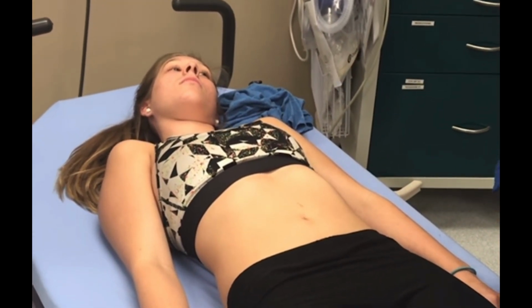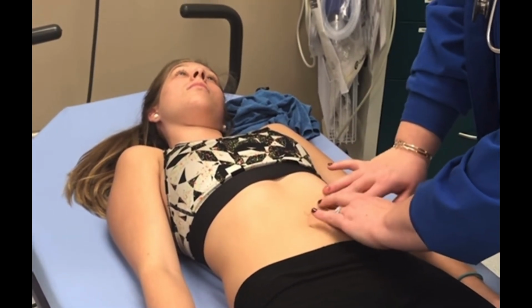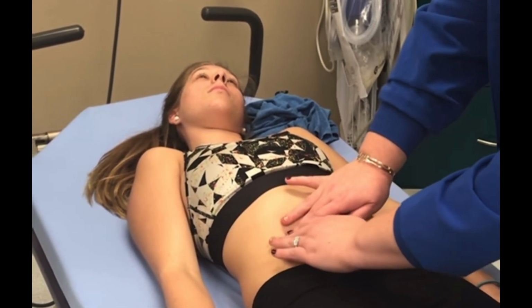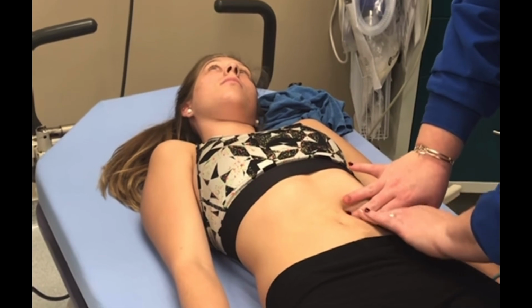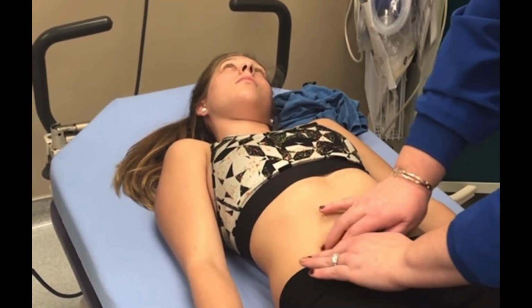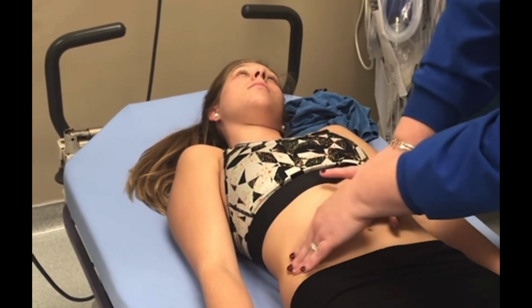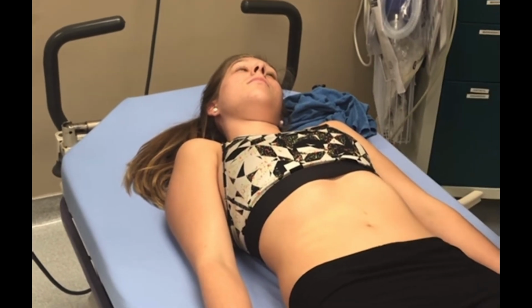Now I'm going to lightly palpate your abdomen. Tell me if you feel any tenderness at all. Now I'm going to deeply palpate. Do you have any tenderness? No abnormalities noted. Palpating the liver. Feels normal.